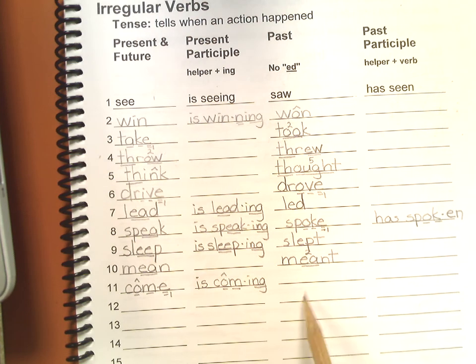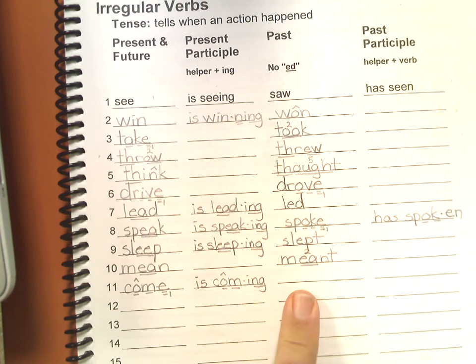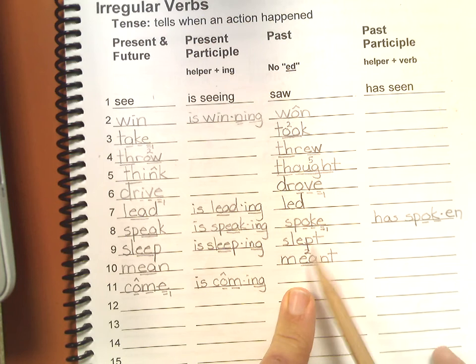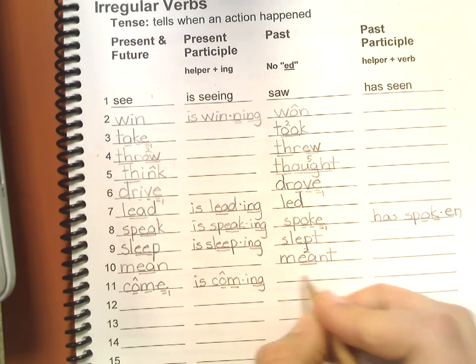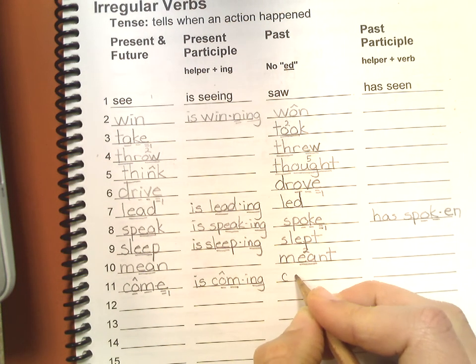All right, class, what's the past tense of come? All right, good, it's came. Go ahead and write that in the past tense column. That's our third one. All right, came.